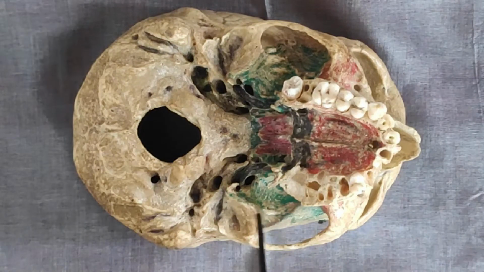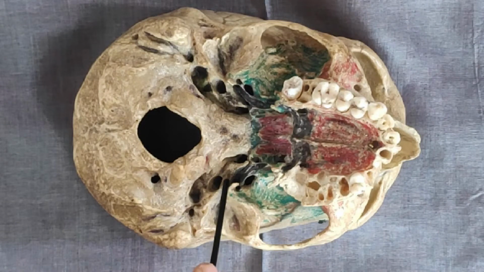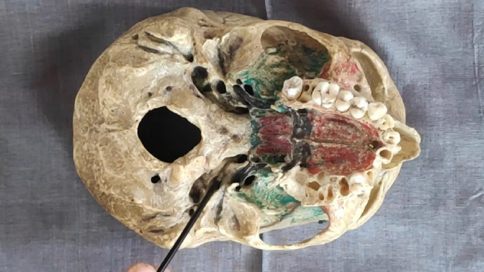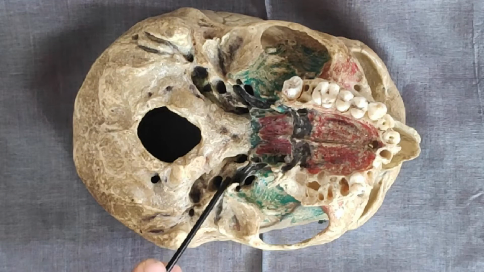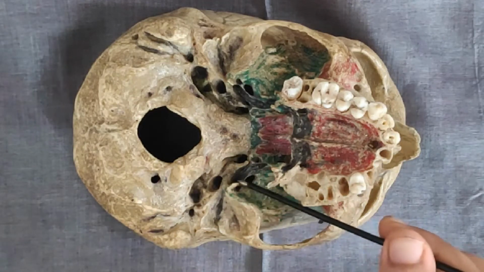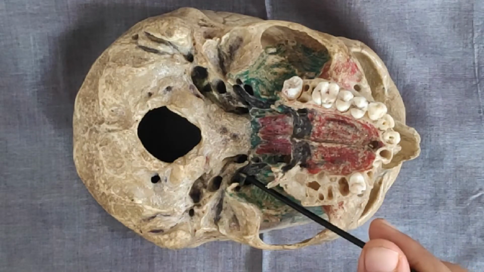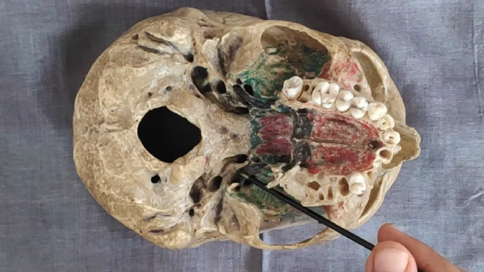Next, you can identify a quadrilateral area over here behind the apex of the petrous part of the temporal bone, and that gives origin to the muscle levator veli palatini. The lateral margin of this area, that is the lateral margin over here, forms a part of the sulcus tubae.